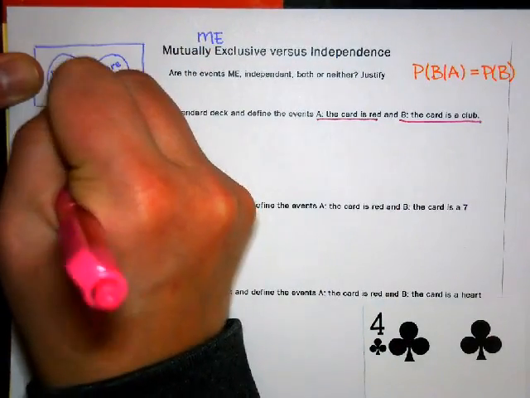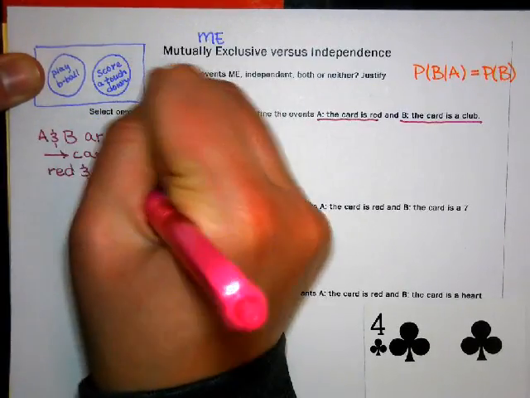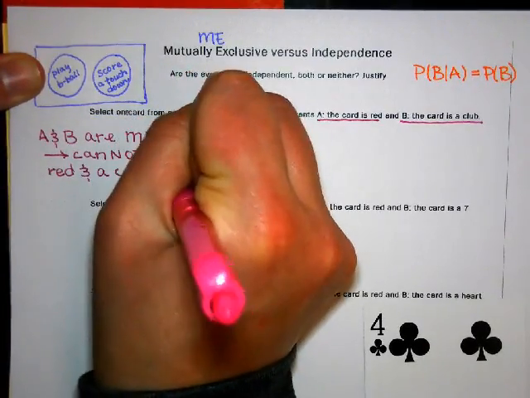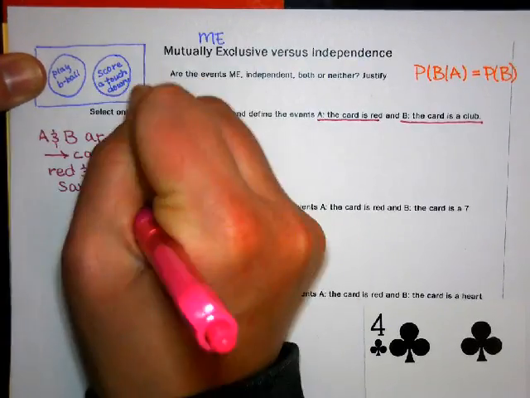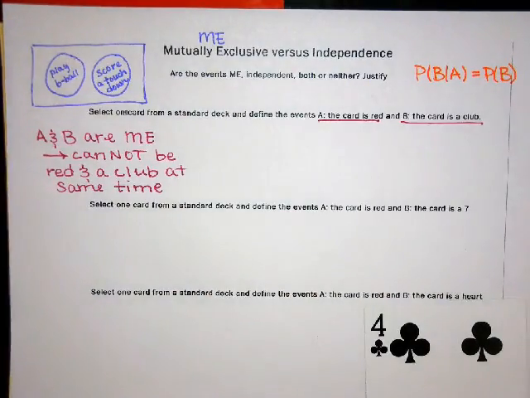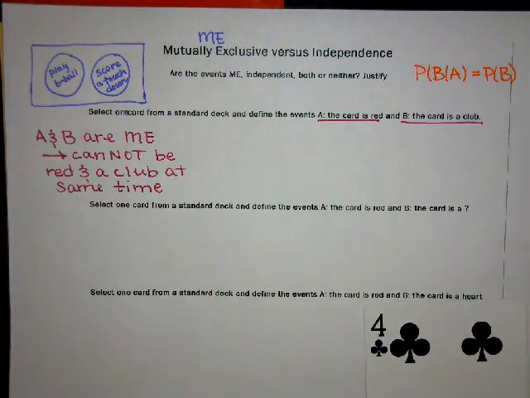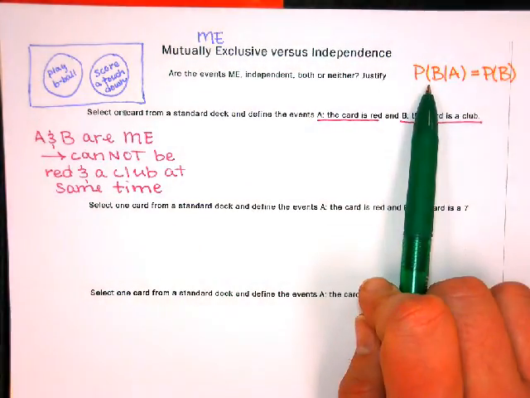So those two are mutually exclusive. Now we need to think about independence. So we want to look at if the probability of B given A happens is the same as the probability of B. So B given A, same as B.